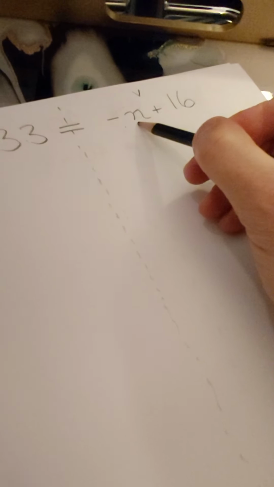Because as long as we know which side we want the n or the x, whatever it is, on, we can keep it on that side. So I'm going to call this the variable side of the equation. I just put a little v there to remind myself. I do a little dotted line to remind myself that there are two distinct sides of the equation. So 33 equals negative some number plus 16.